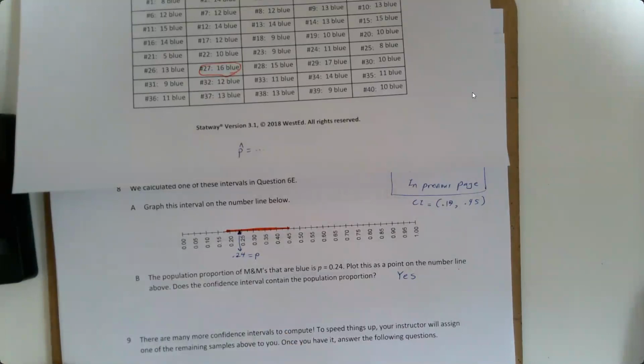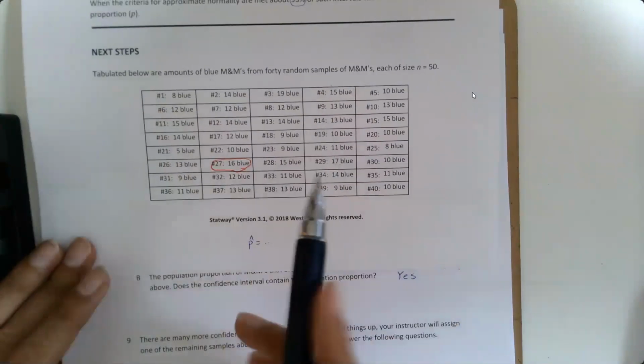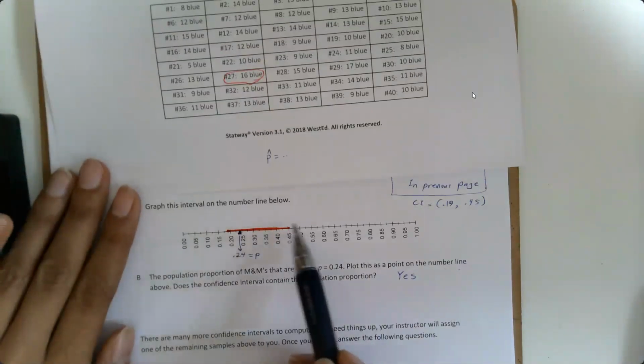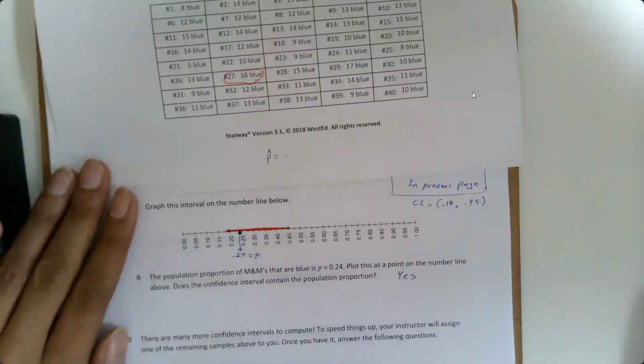As I mentioned, we can form more confidence intervals based on the information that we have here, and we can repeat the process finding the rest of these confidence intervals.